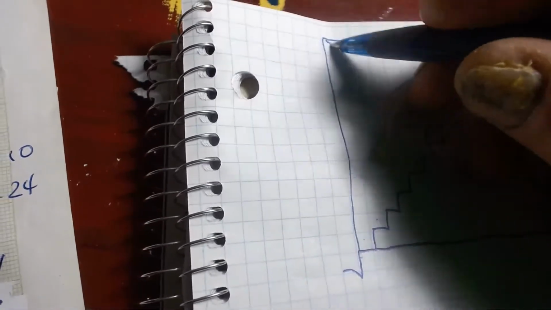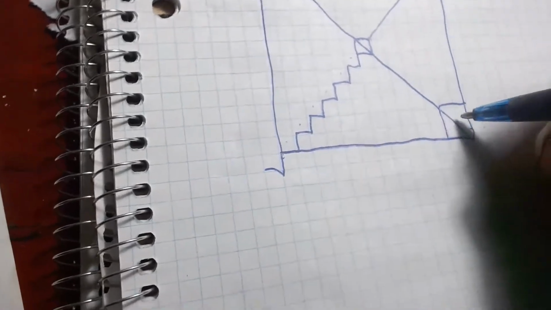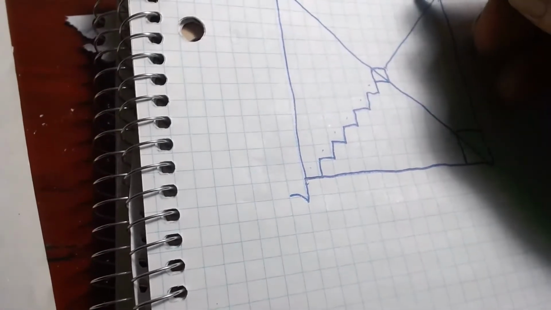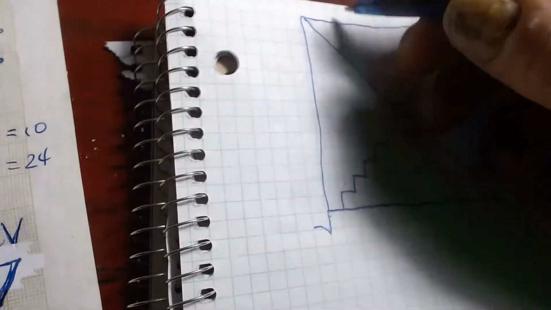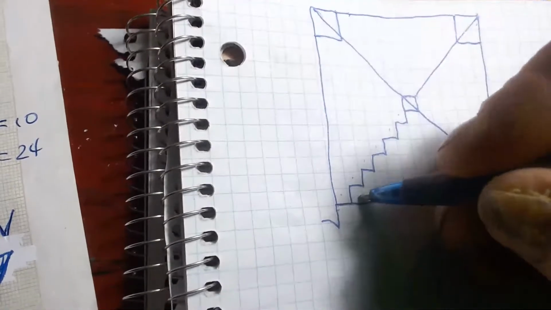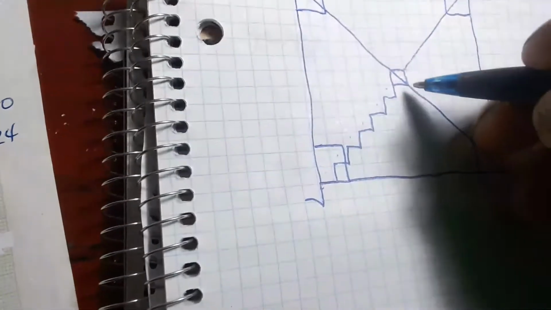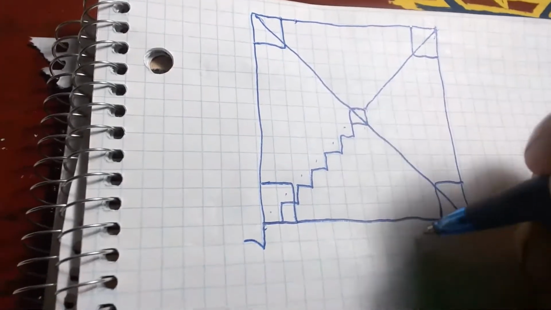Now that you've drawn the board, the corners are square. So we make all the corners square. We have 1 singular dot in the center.